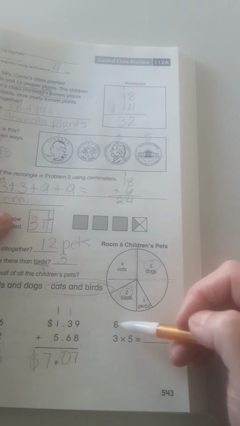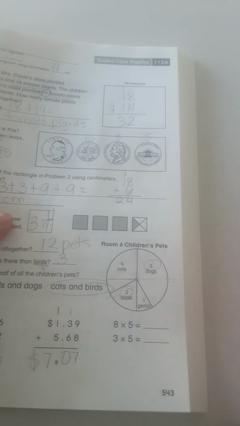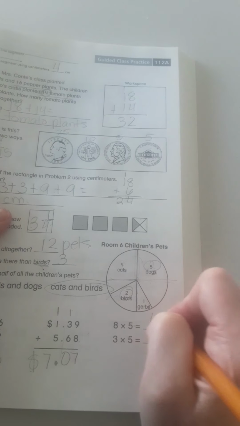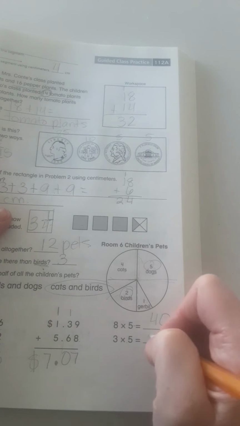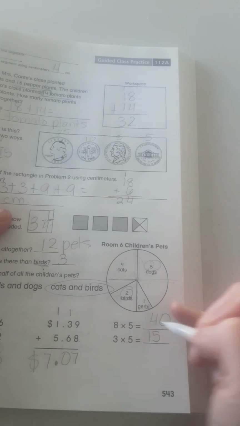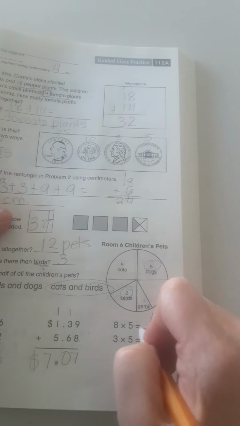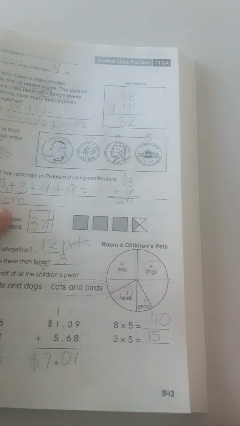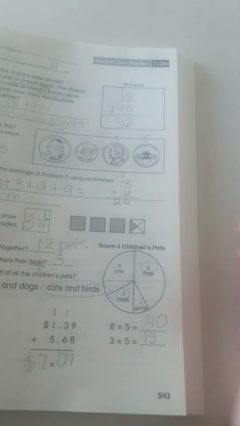Last two, 8 times 5 is 40. And 3 times 5 is 15. Now if you get stuck on these multiplication ones, just count by 5s. 5, 10, 15, 20, 25, 30, 35, 40.